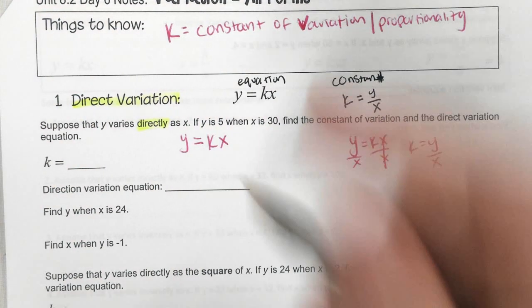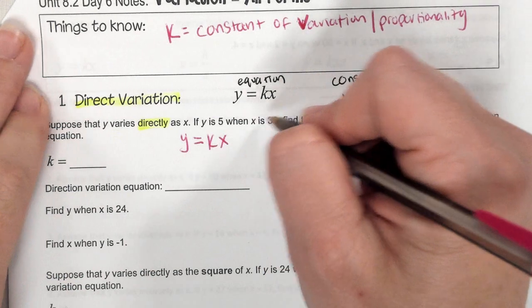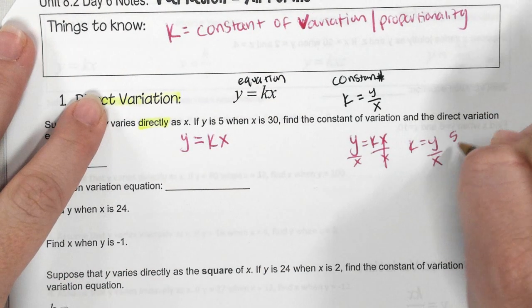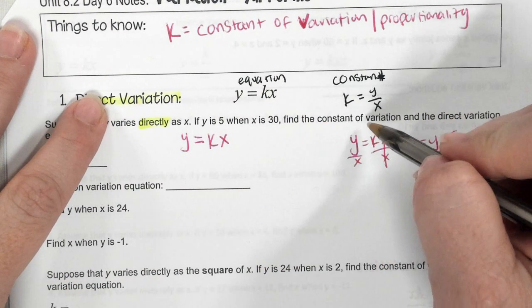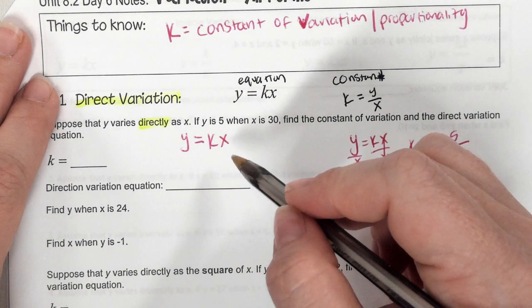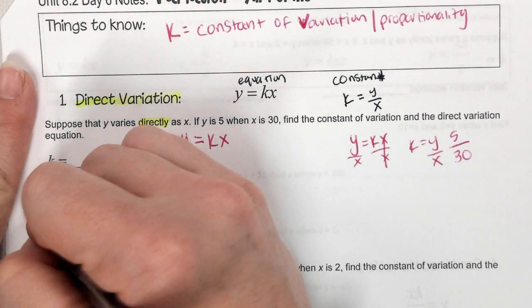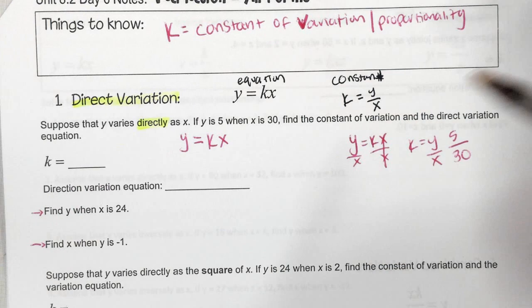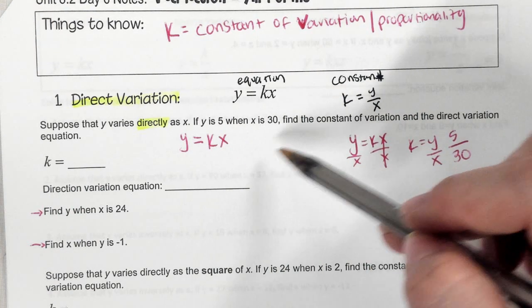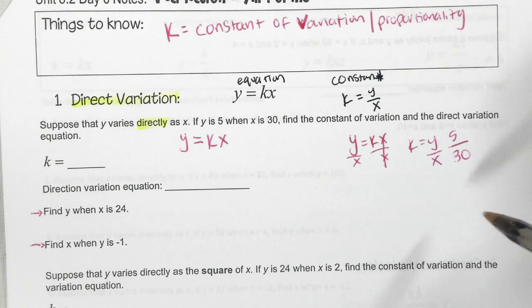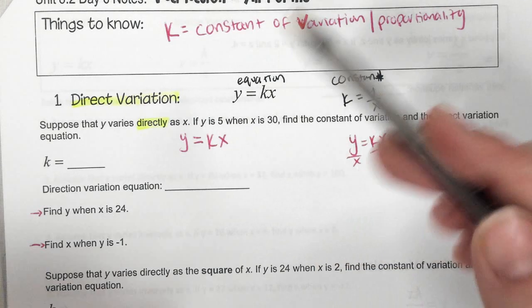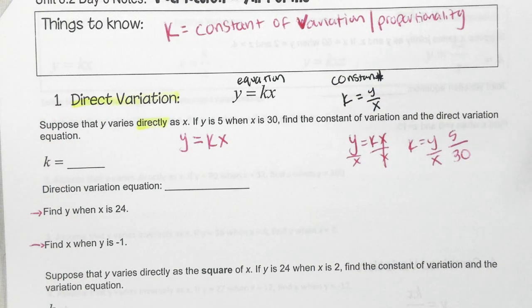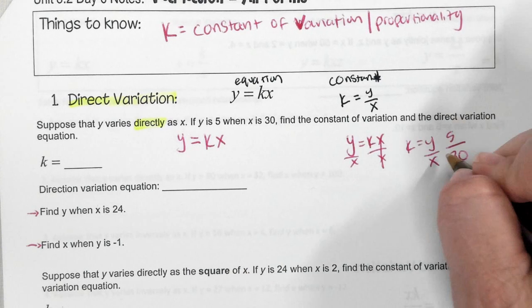So if y is 5 when x is 30, find the constant of variation in the direct variation equation, and then find these things. So this is 1, and this is 1. What I use those first 2 numbers for is to help me find K. It always has to give me 1 point. It gave me the point 30, 5, right? Y is 5, x is 30. And I'm going to use that to find my K.